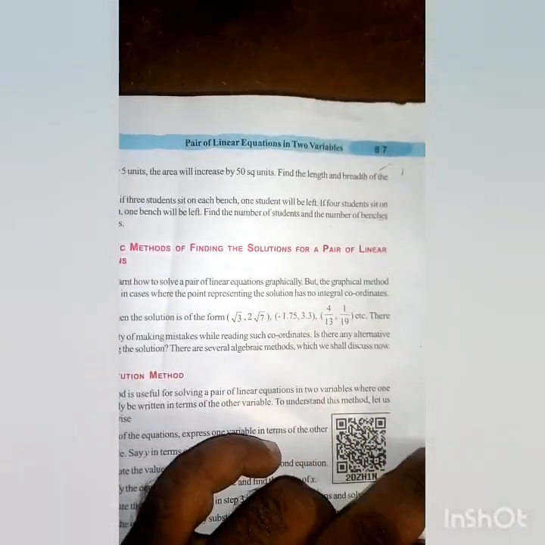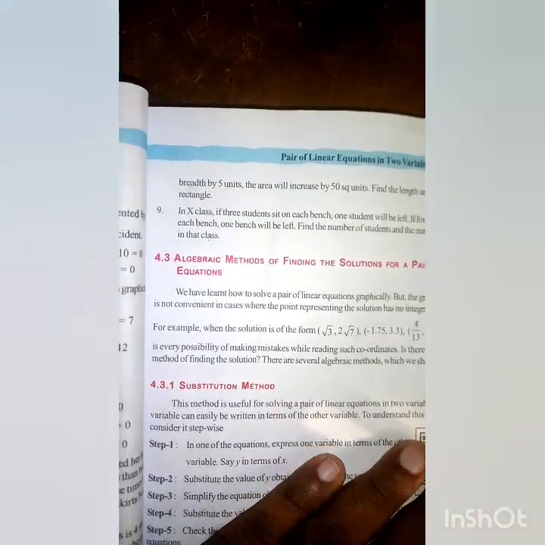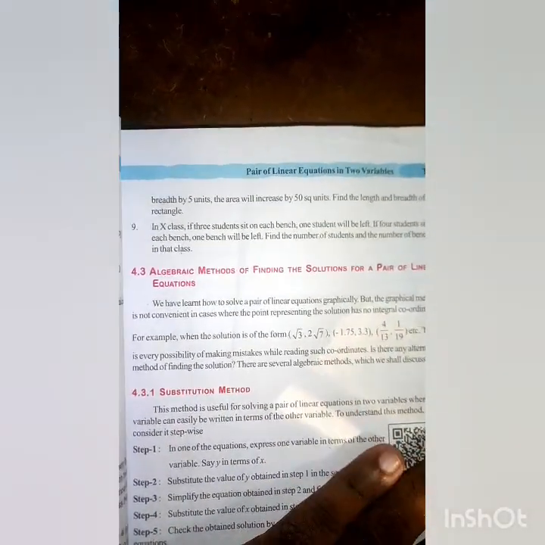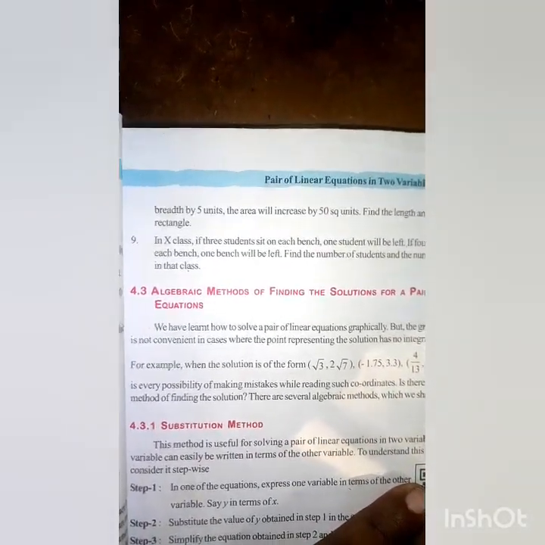Now coming to the ninth problem, that is in page number 87, ninth problem in exercise 4.1. Students, this is the last problem regarding the graphical method, and this is a very important problem. Let's watch it carefully.